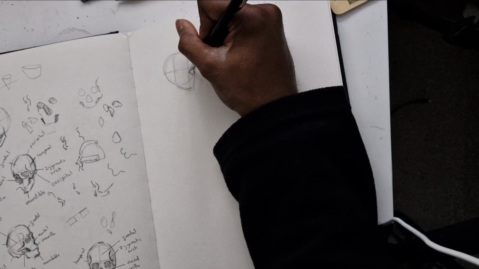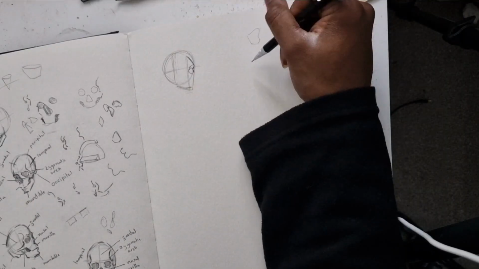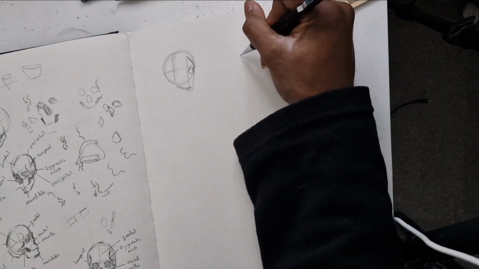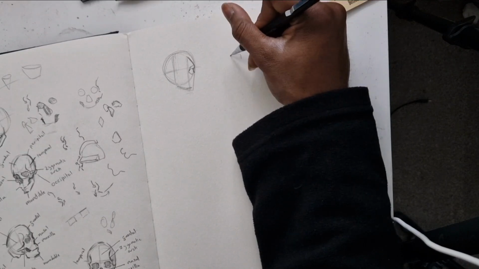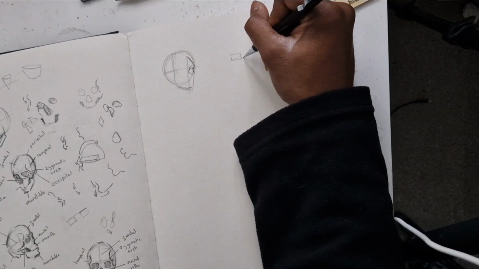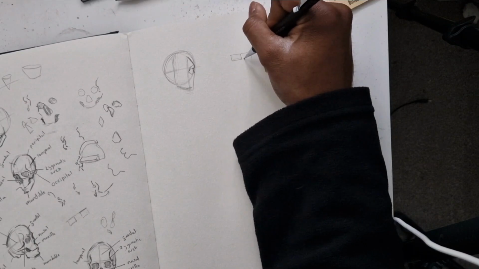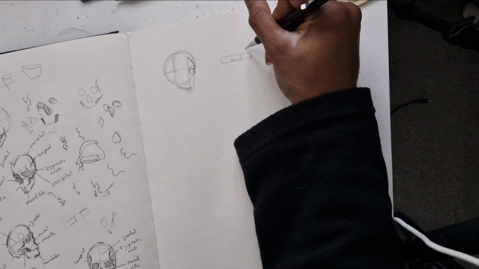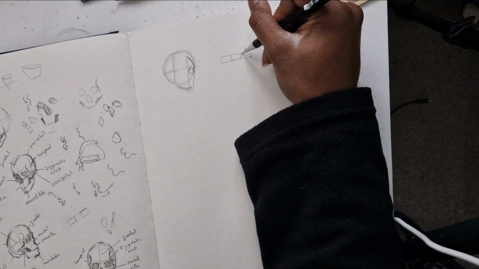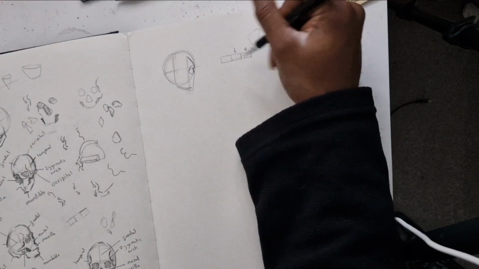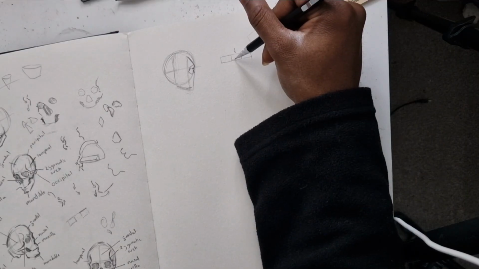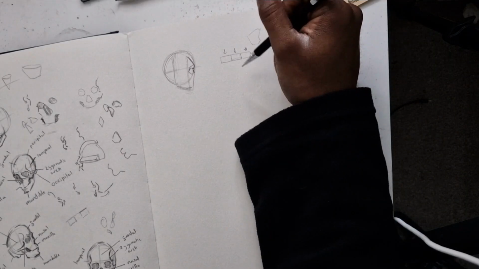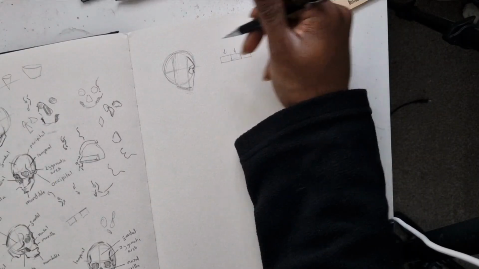Same thing again, but what we're gonna do here is, if you remember back when I was speaking, when it comes to eyes, think of them in thirds. One eye, the space of an eye, but not actually drawing an eye, and then that allows you to find where the next eye is.